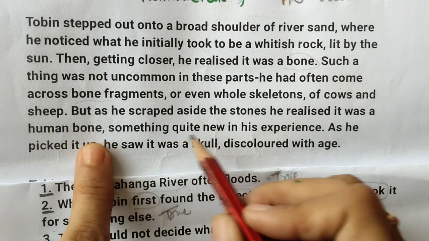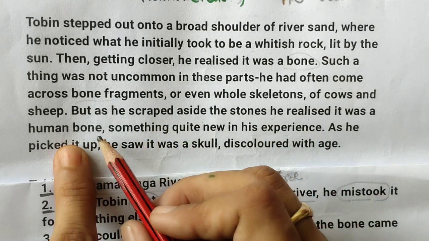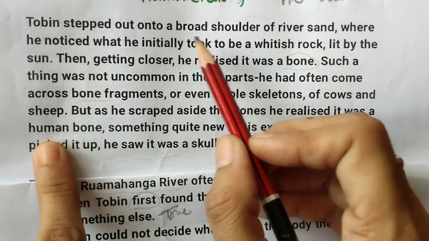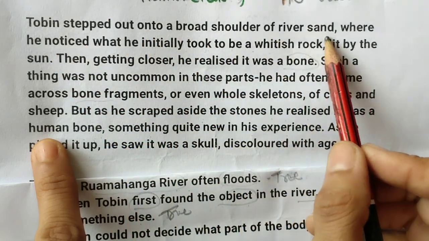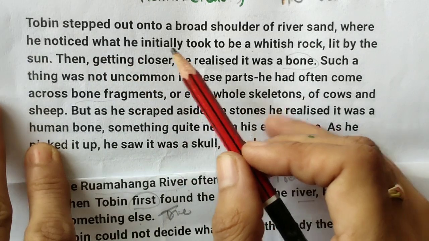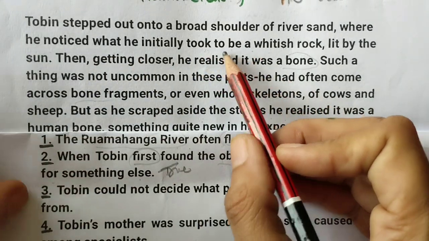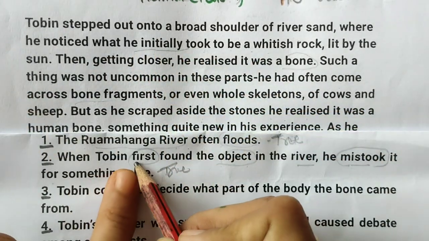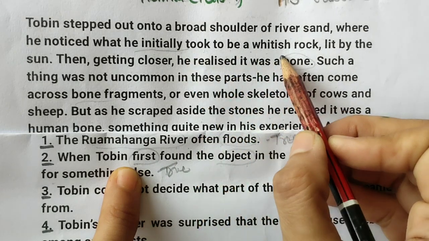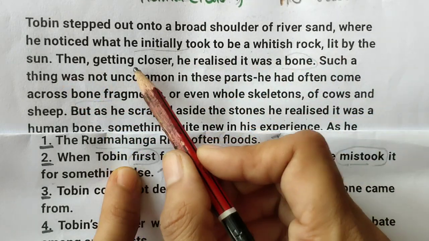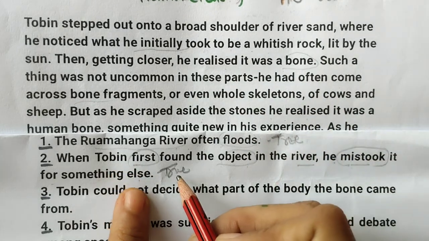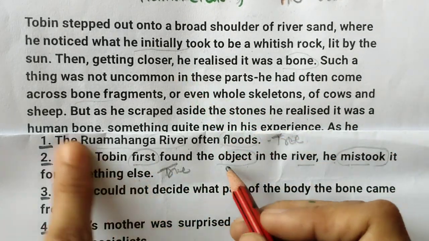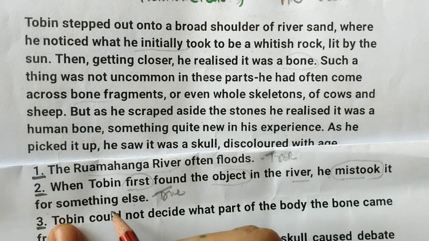I was just telling you it was a human bone, but here if you read these sentences, he stepped out on a broad shoulder of the river sand, where he noticed that what he initially took to be, initially means first, took to be whitish rock lit by the sun, then getting closer he realized it was a bone. So it means it is true. First, initially he thought, he mistook it for something else.